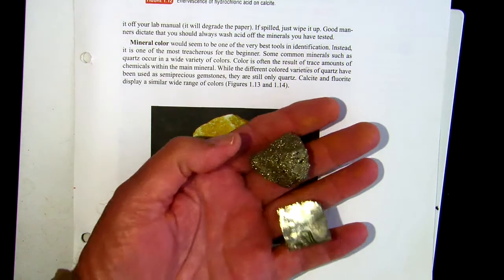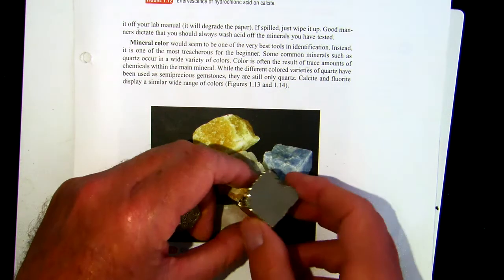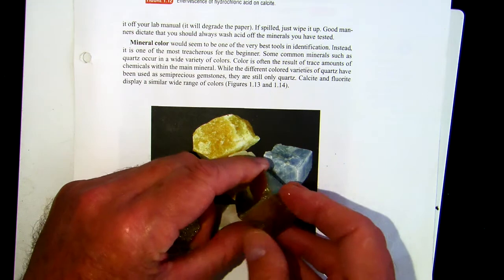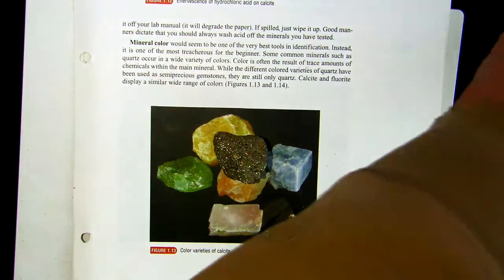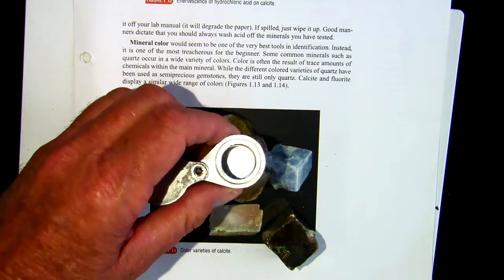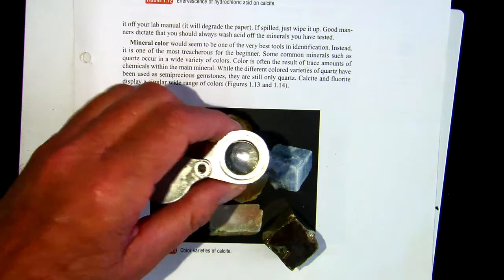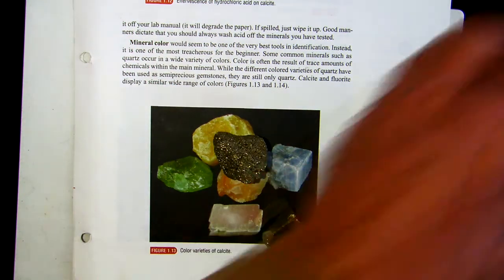Pyrite has a metallic luster. This piece here is very rare, to get it in a big cube like this. Usually you're going to find something like this. You can use your hand lens to blow this up, get a little bit better look at it. Okay, you should have one of those in your kits, or they'll be available to you as well.